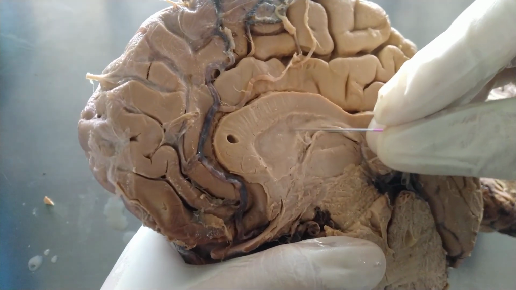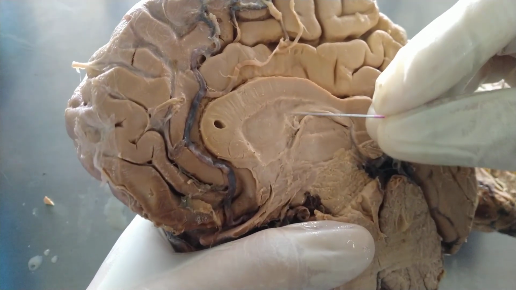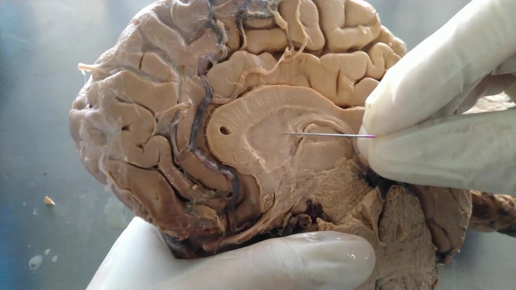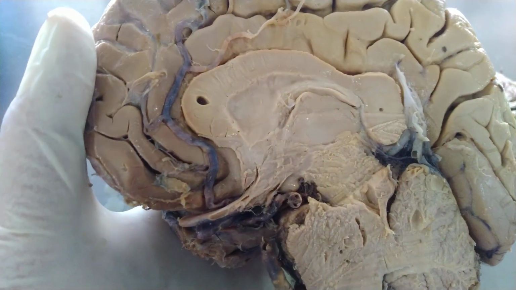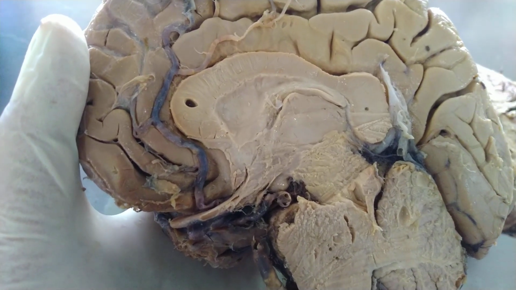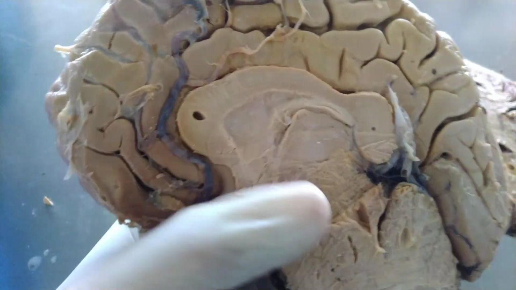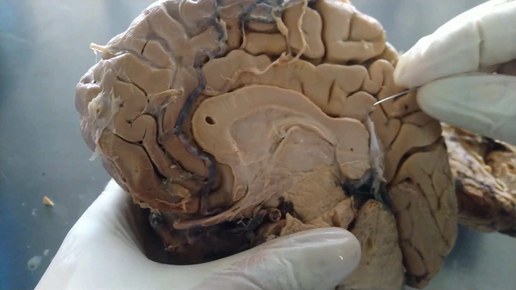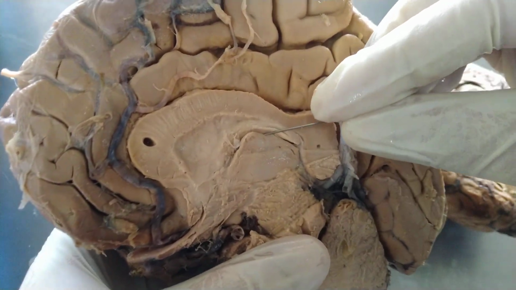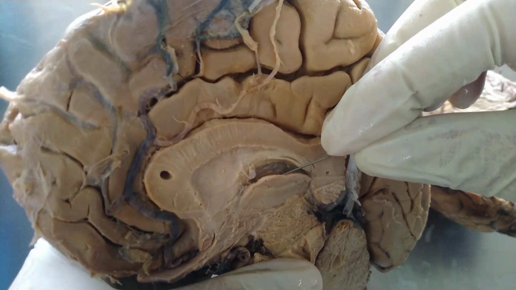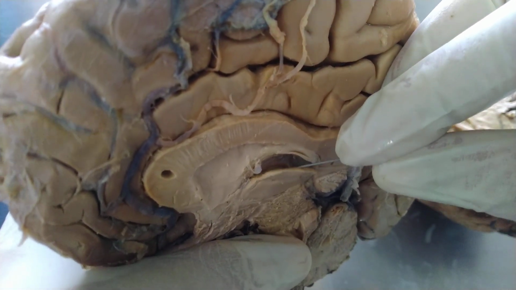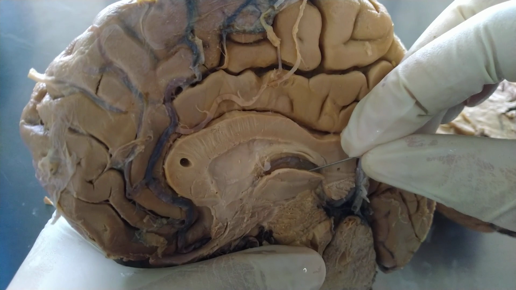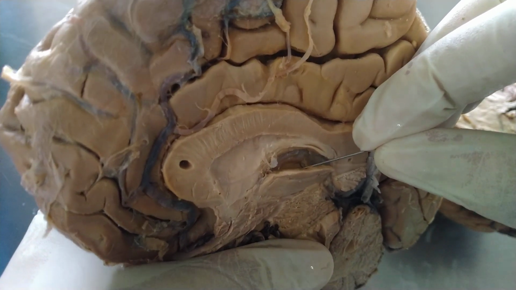You can see the complete septum pellucidum. It's a membrane-like structure which will separate right from left lateral ventricles. And also, if we examine the thalamus right here, again, it's not a perfect mid-sagittal section. Now, this part belongs to the left thalamus.